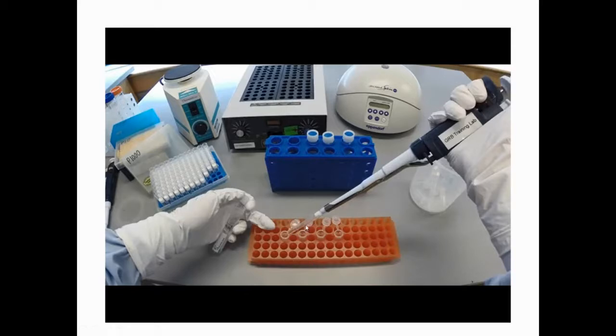And then when you're going to release the solution inside the tip, of course the tip has to touch the wall of the tube. You go to the bottom and touch the wall, and then slowly depress the plunger to release the solution until the first stop, and then you quickly depress the plunger again to the second stop, and in the meantime you quickly remove the micropipette so that you can dispel every single drop inside the pipette tip into the tube.